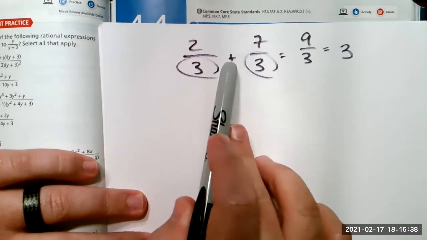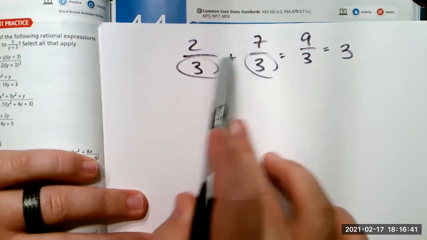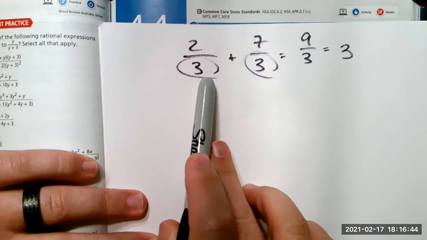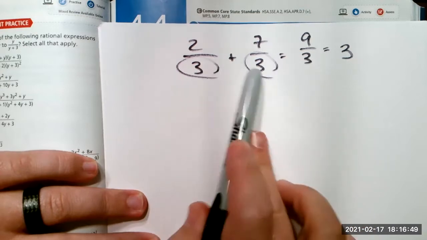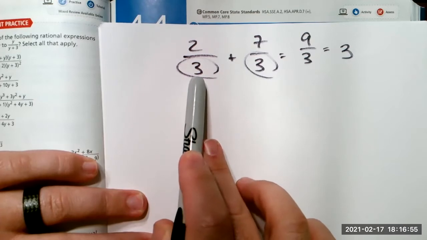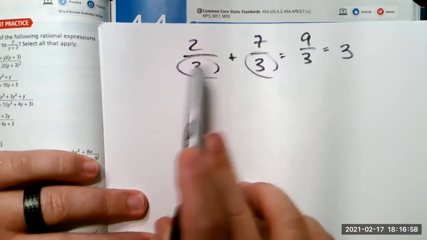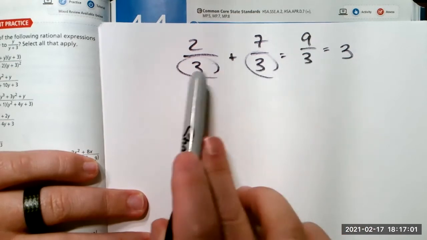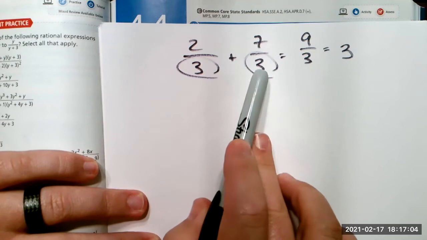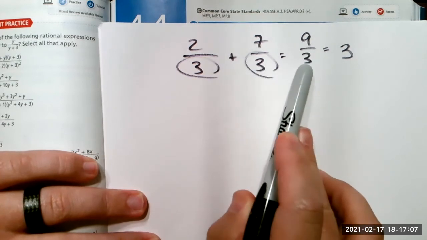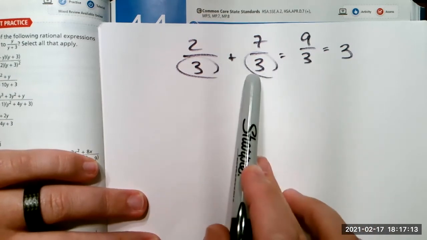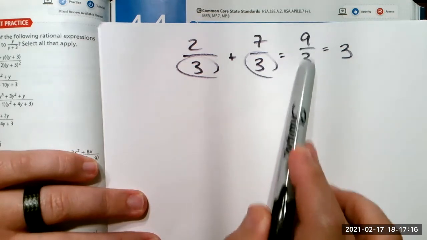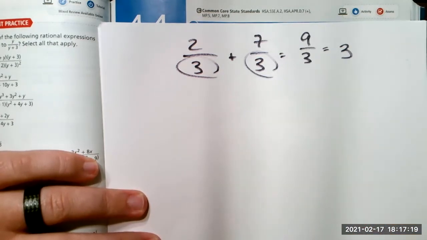So this is how it works. I'm going to take my numerators and add them together. So 2 plus 7 is 9. But look at my denominator. Notice I didn't do 3 plus 3 is 6, right? If I'm adding or subtracting two fractions, as long as they have a common denominator, I can do that. But just the numerator gets added. The denominator stays the same. So if I take 2/3 and add 7/3, I'm going to have 9/3. That denominator doesn't change. And then the last step: we were able to simplify this. 9/3 is the same thing as 3.